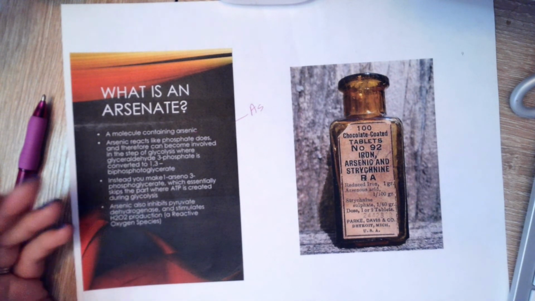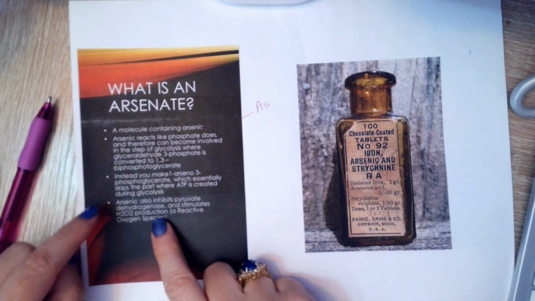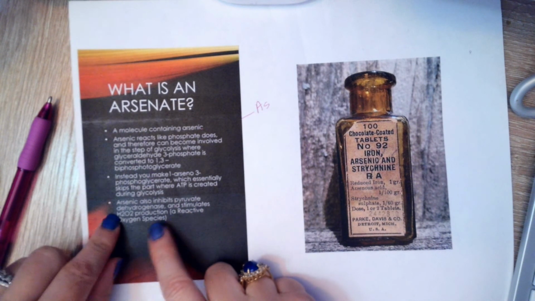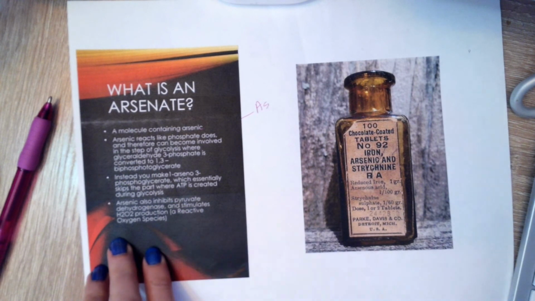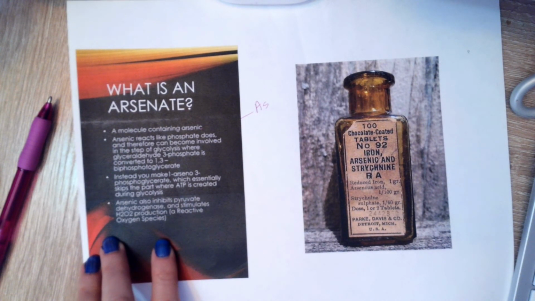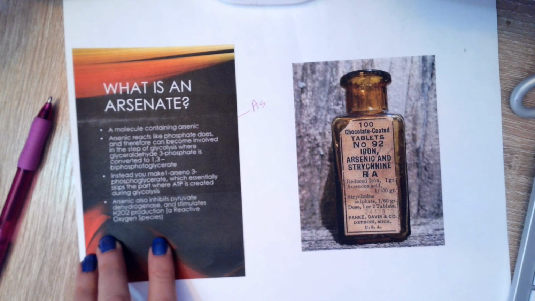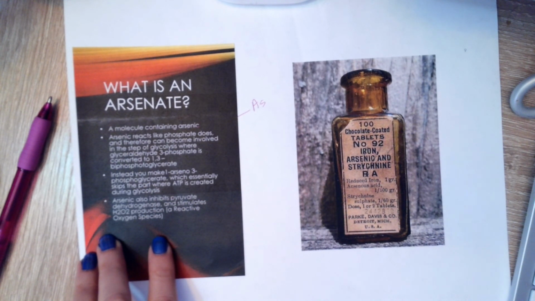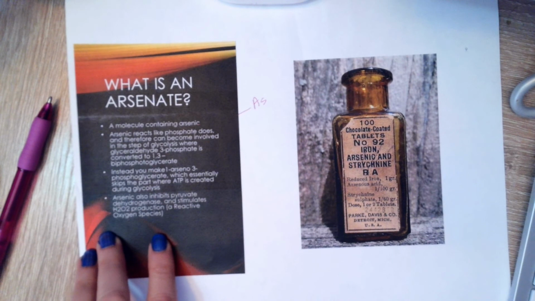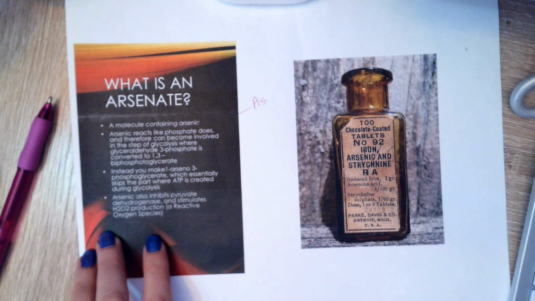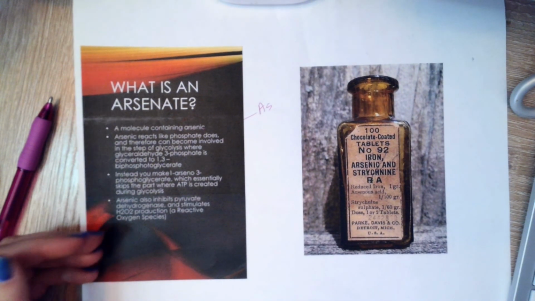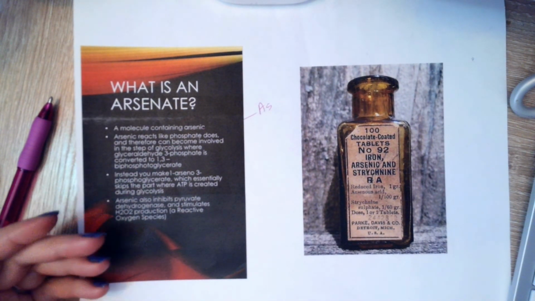So that's obviously bad. Another thing that happens here with arsenic is it stimulates hydrogen peroxide production. Hydrogen peroxide is a reactive oxygen species, and we're going to talk about reactive oxygen species in our next video, but reactive oxygen species are damaging to the cell if you have too many of them. We do have reactive oxygen species happening in the cell as a normal byproduct of metabolism all the time, but if we have too many, we can start to damage the DNA.